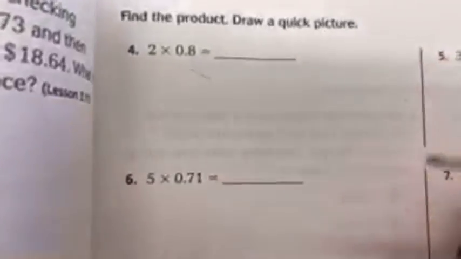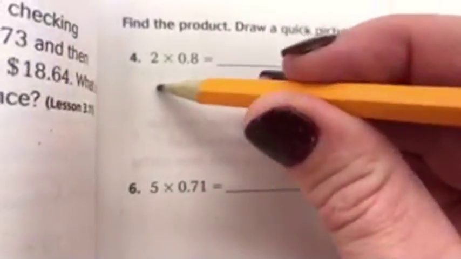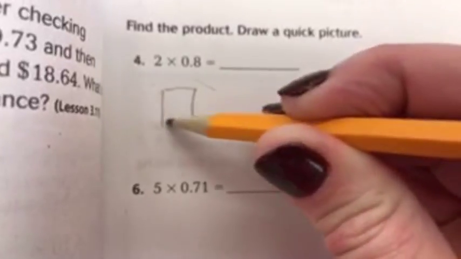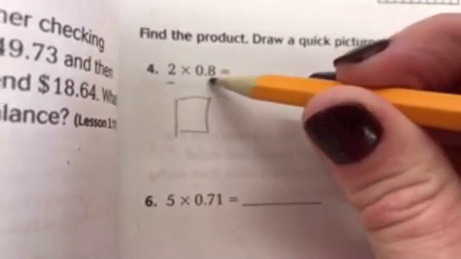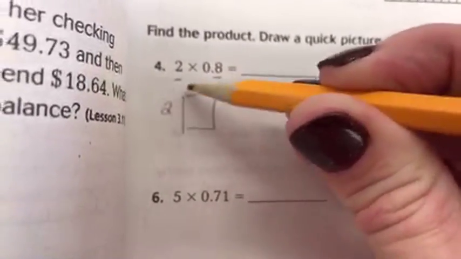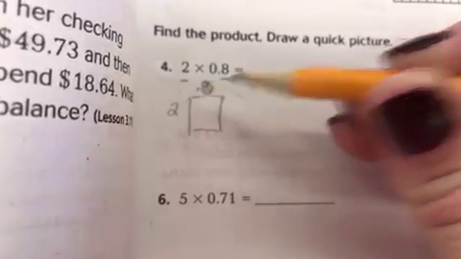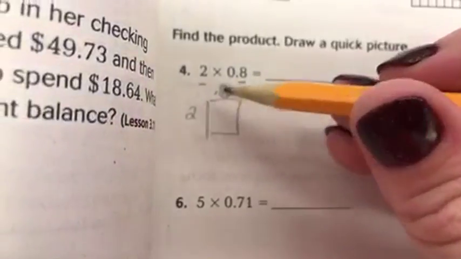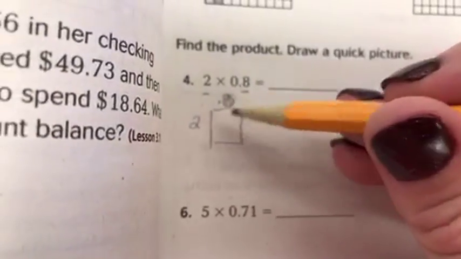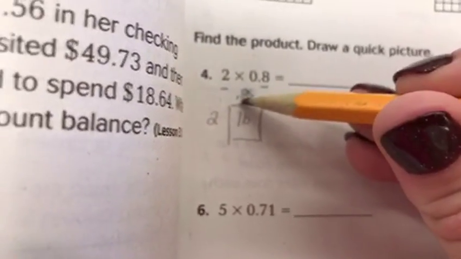So on here we're looking at multiplying 2 times 8 tenths. Now I can do this with an area model by breaking it down by the value of each digit. This is obviously just a 1 digit by 1 digit number, so it would just be 2 times 8 tenths. And I could multiply my basic fact, 2 times 8 is 16, and then move my decimal over.